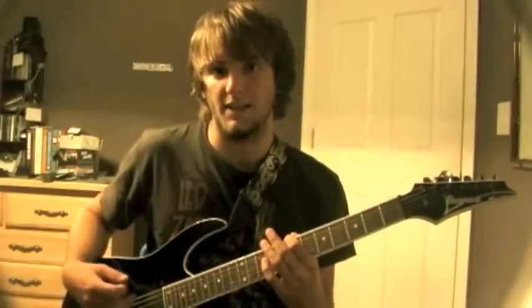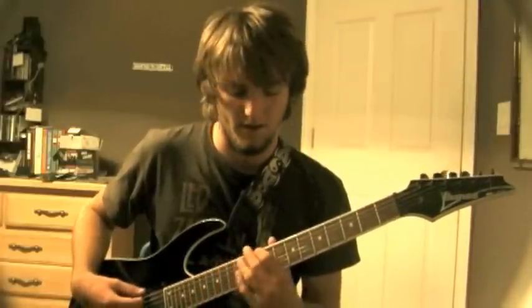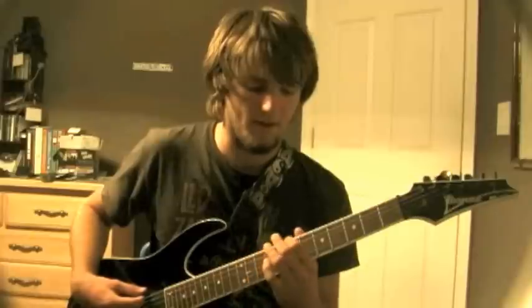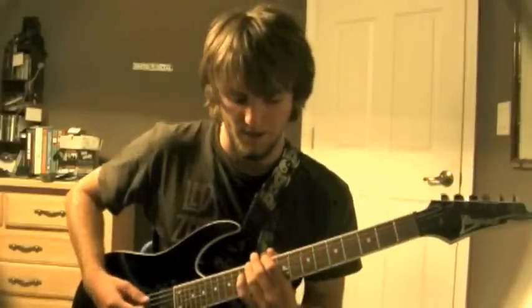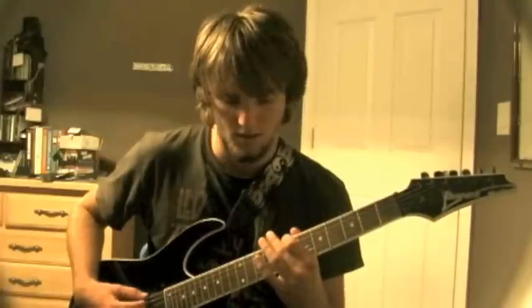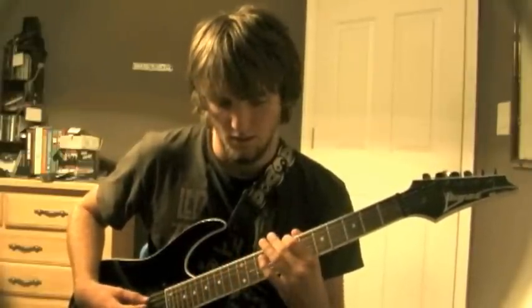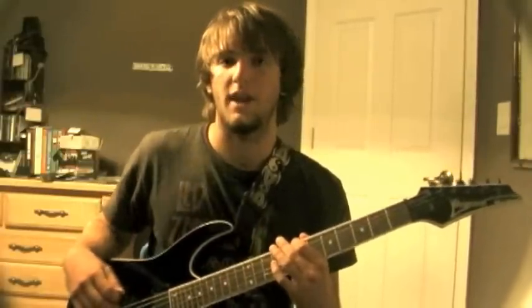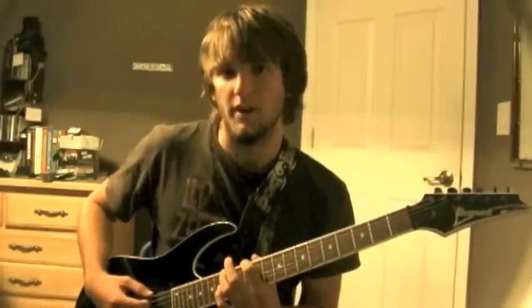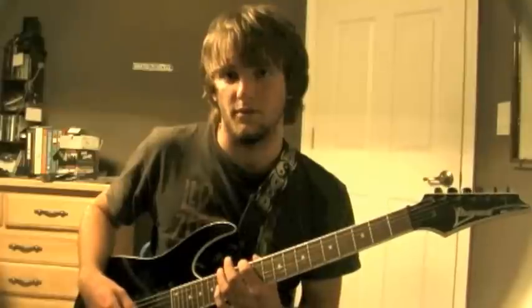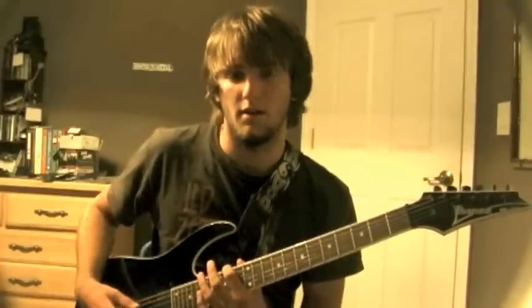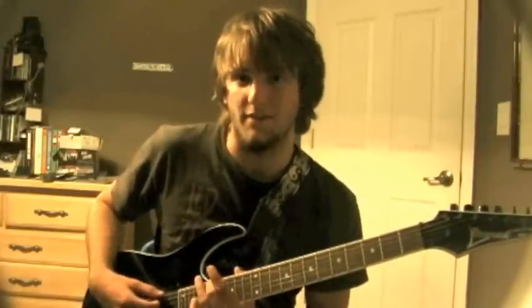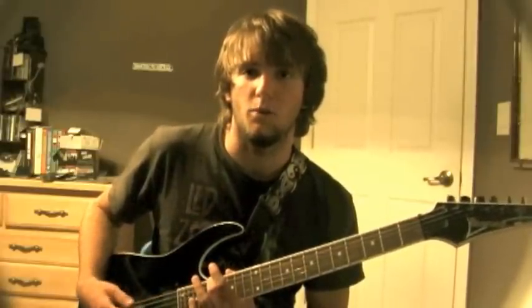Then for the next part, you're going to go to the 14th fret of the 6th string, then to the 10th fret, and then again to the 7th. Altogether, it should sound something like. Alright, after that, you're going to slide all the way to the 12th fret of the 6th string, open 5th, open 4th, and then the 14th fret, open 5th, open 4th, 15th fret, open 5th, open 4th, 17th fret, all the way up to the 17th, open 5th, open 4th.